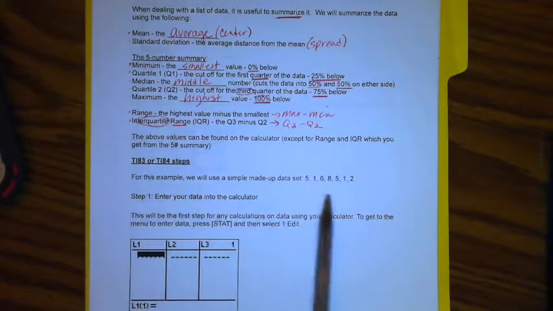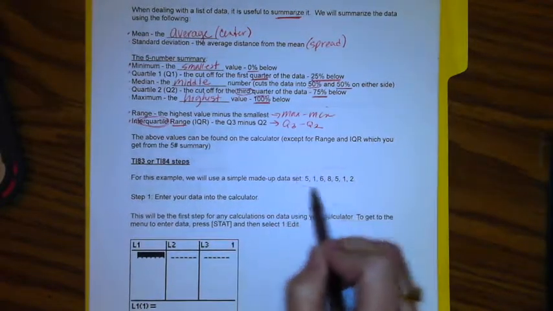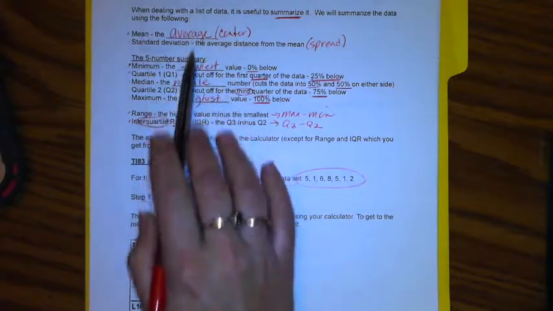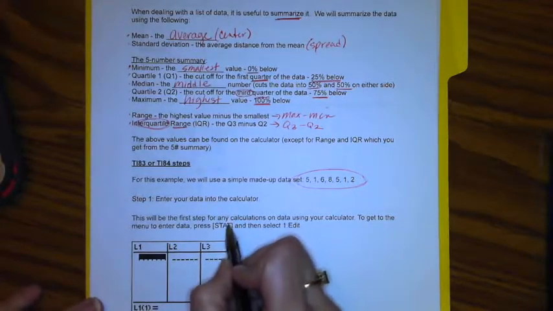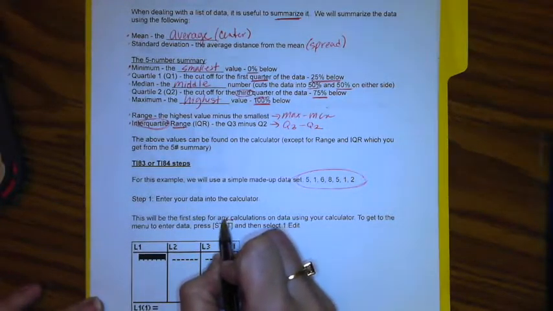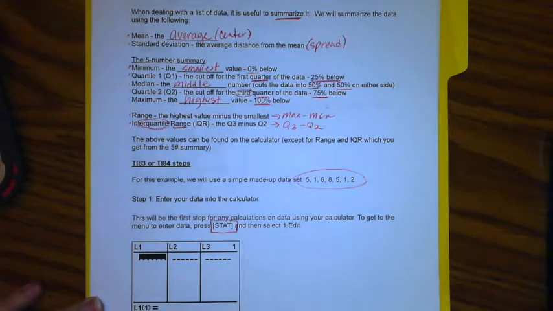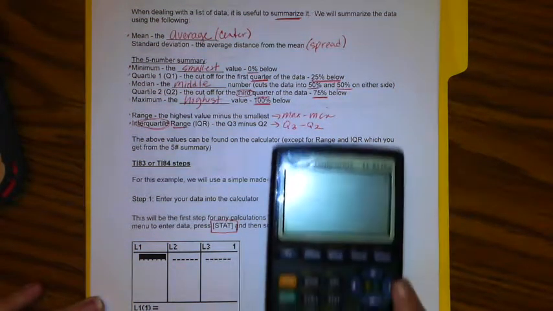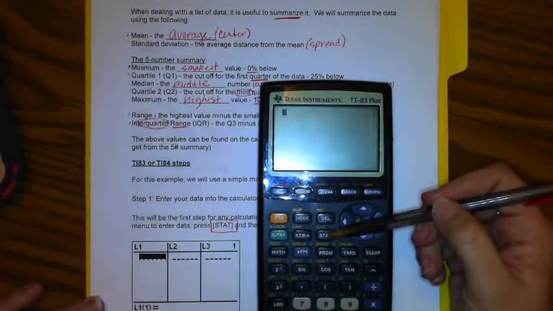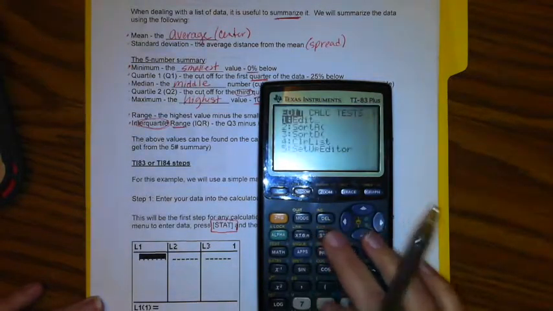For this example, we're going to use this simple made-up data set. We're going to find all of this stuff for these numbers: the mean, the standard deviation, et cetera. So step 1, the very first thing that you need to do, is enter your data into your calculator. Wherever you want to type data in your calculator, you need to go to this stat button. If everybody would get their calculator out, the stat button is right here. This is where you go when you are dealing with data.